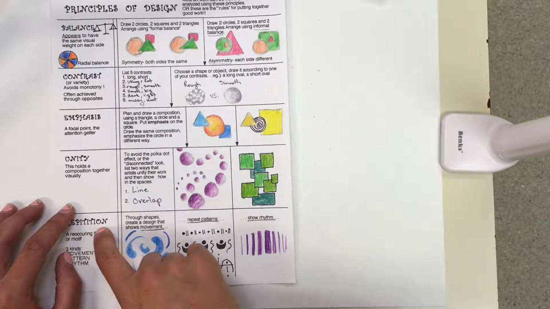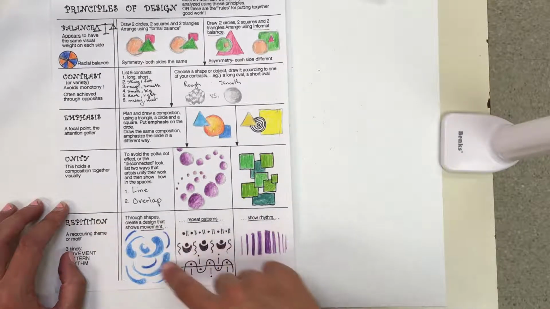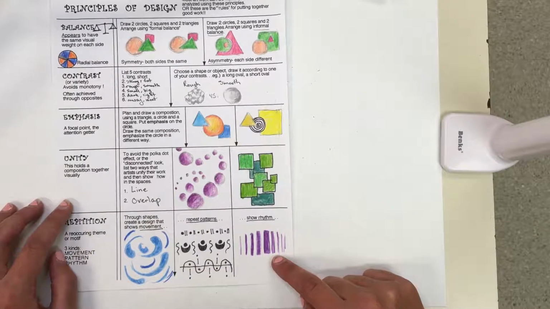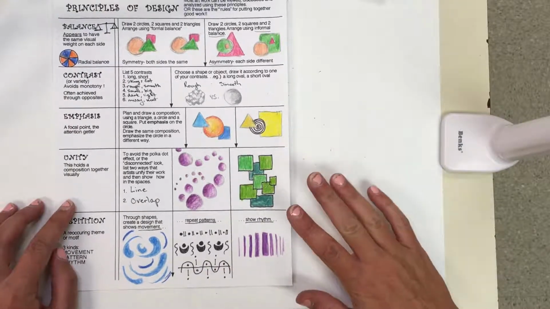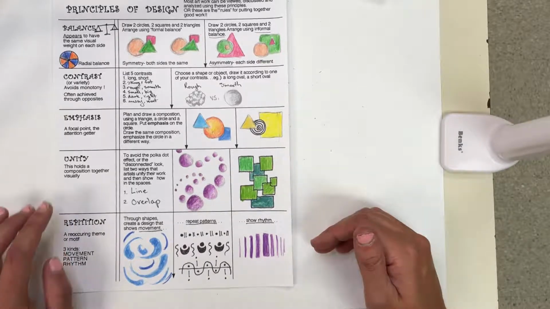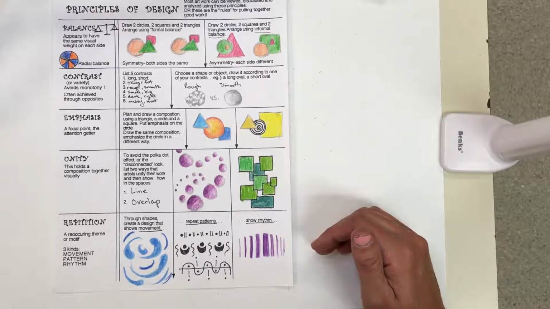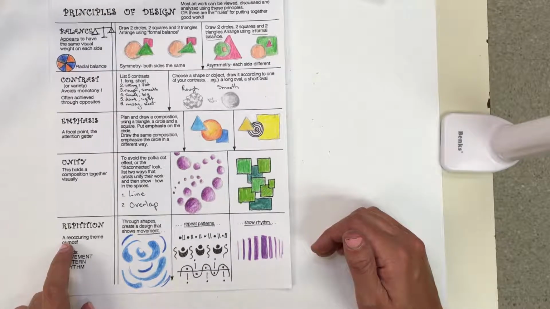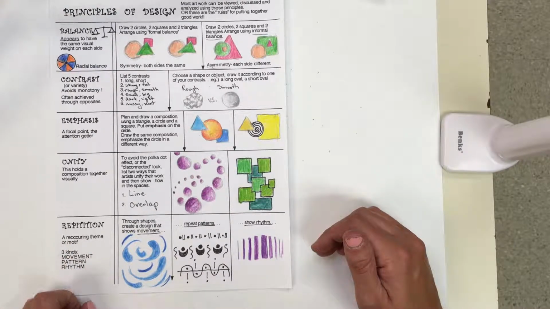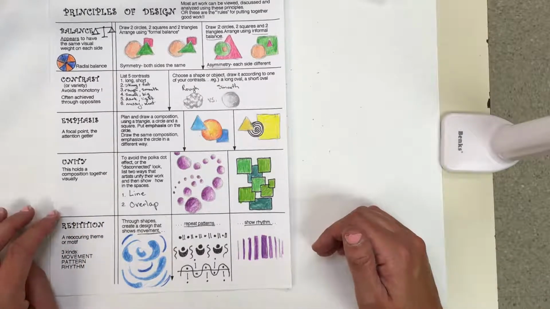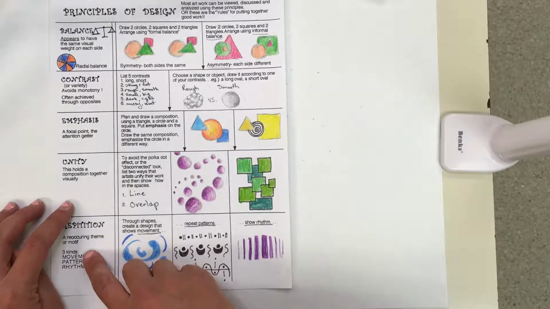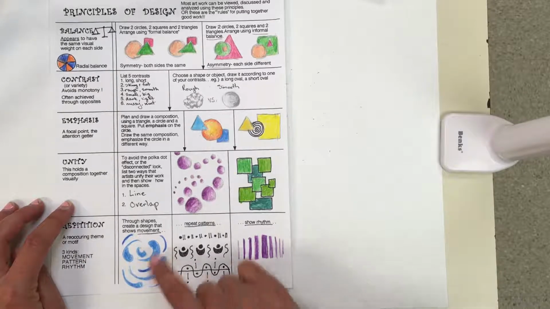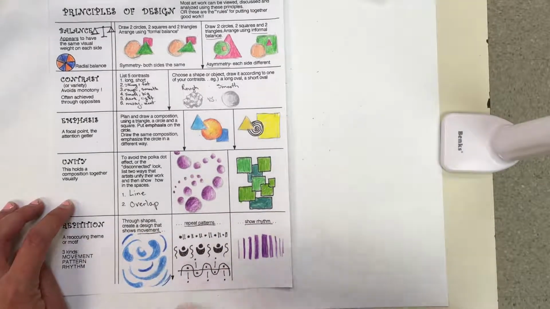Finally, we're going to go down to repetition. Again, because I'm doing this verbally here through this part, if you need to pause this video at any moment so that you have time to draw, by all means do so, okay? So repetition, what is repetition? It's just a recurring theme or motif. Three kinds that we're going to really focus on in Foundations in Art. Movement, pattern, and rhythm.